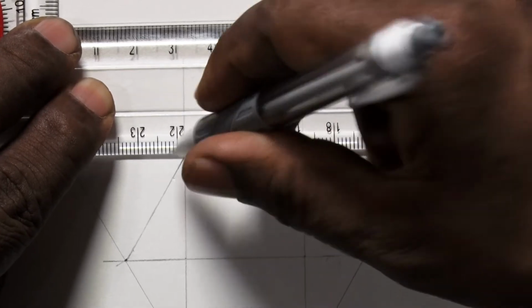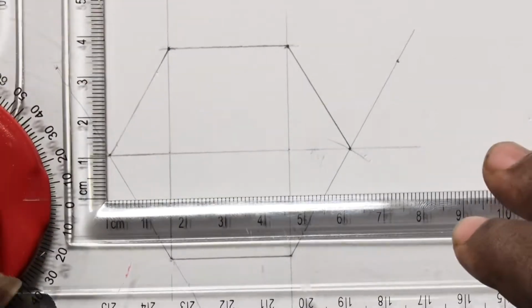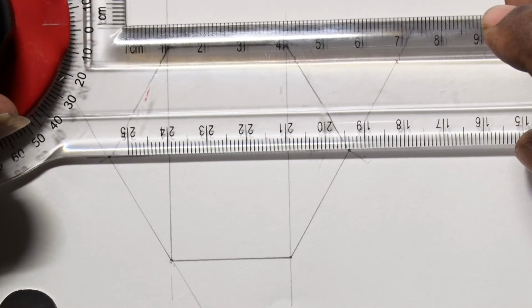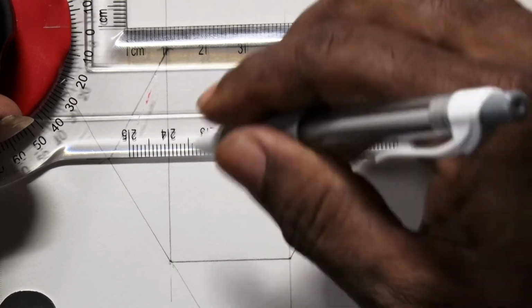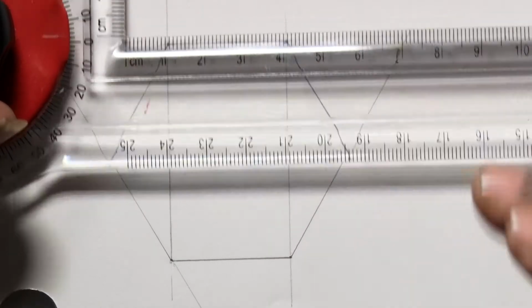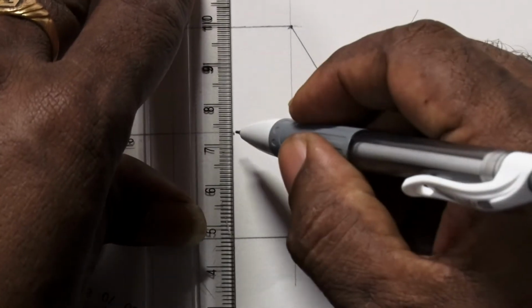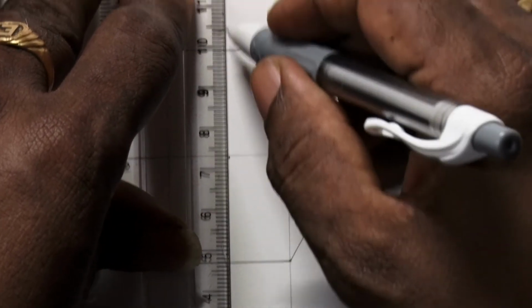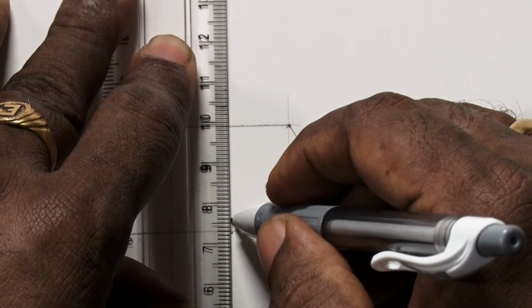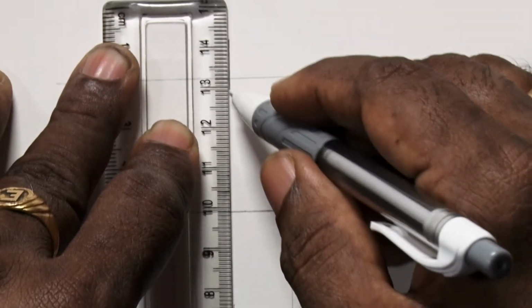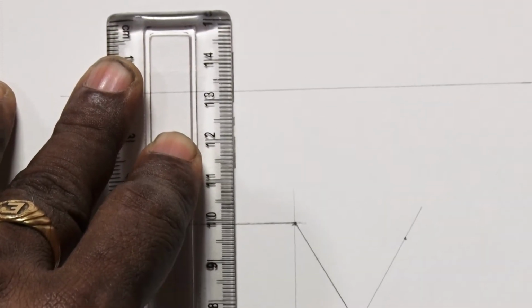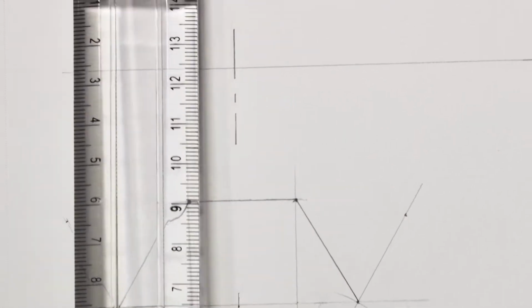Now this 30 mm should be divided into two equal parts, so that we can find the axis of the pyramid.